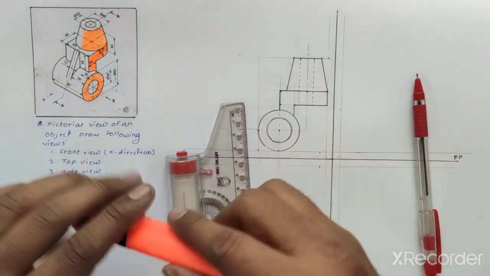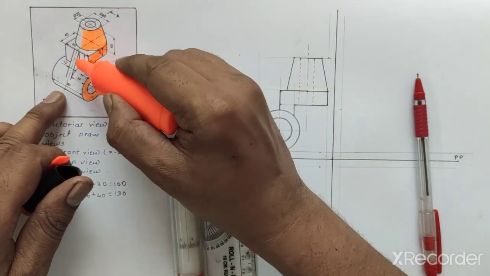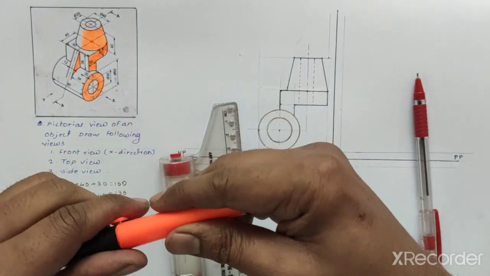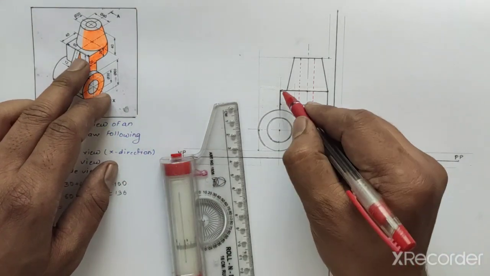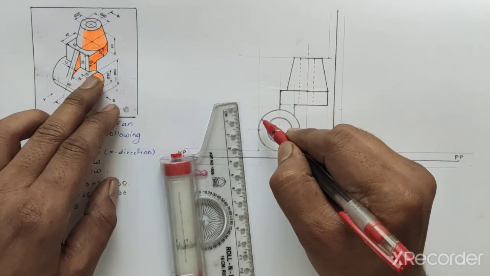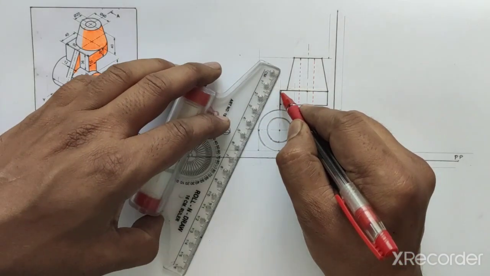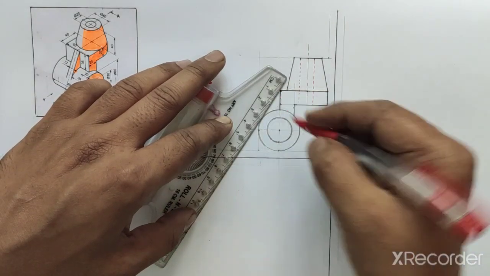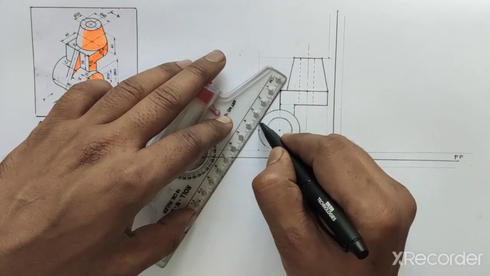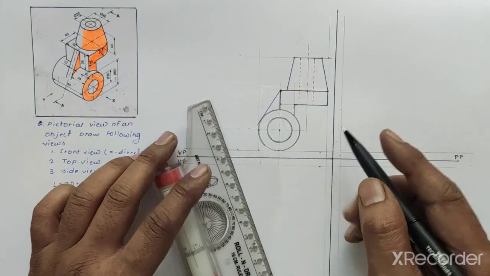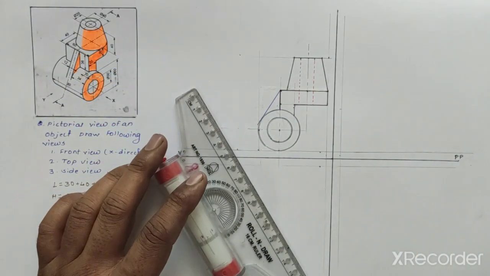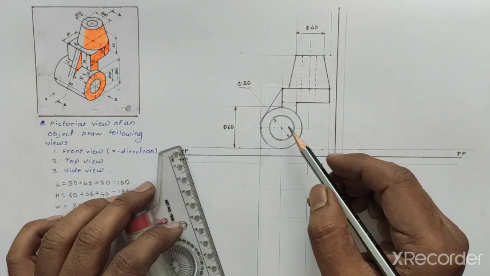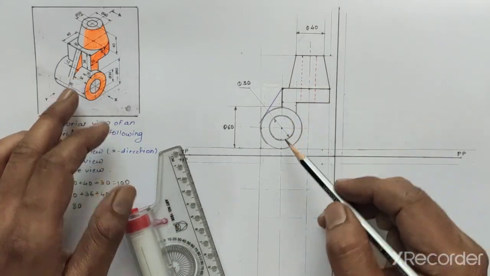Then in the front view we can also see this rib, exactly present at the middle, and it starts from this corner and is tangential to the cylindrical portion. So we take this point, tangential to the object, and draw the rib. So this is the front view of the object. Also give some dimensions. You can see the front view is completed with the invisible and visible parts.